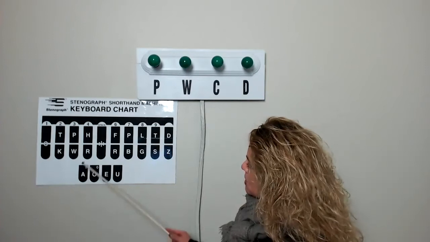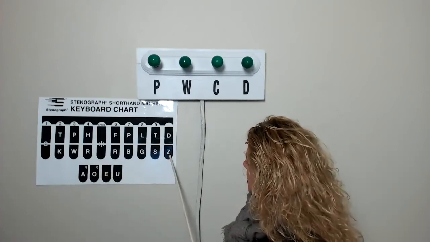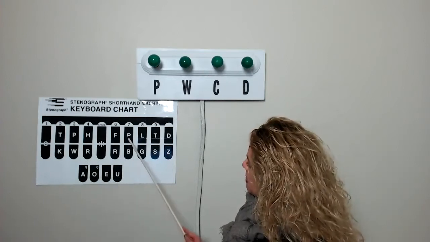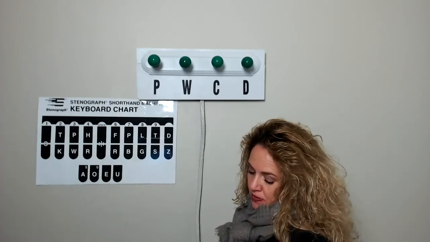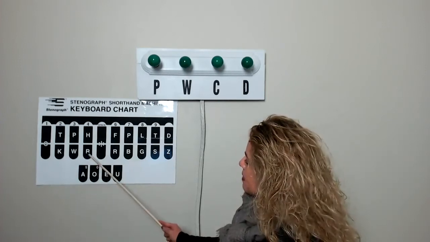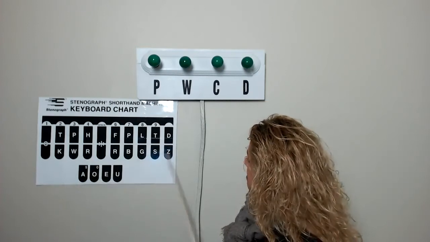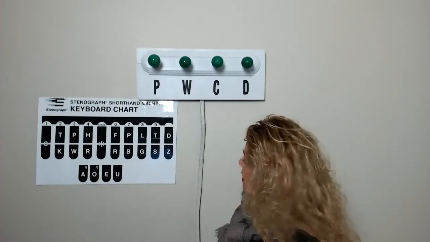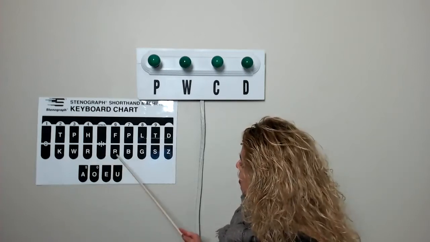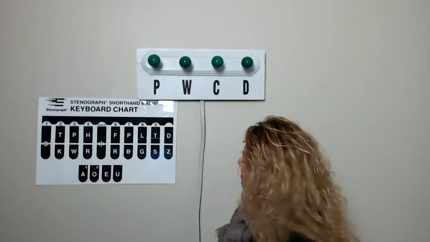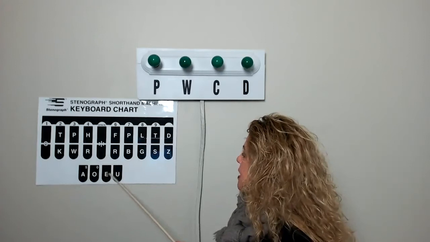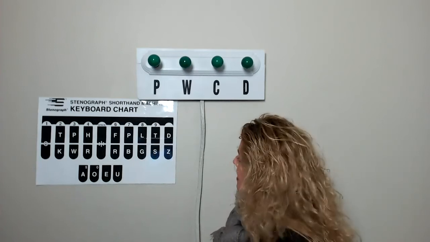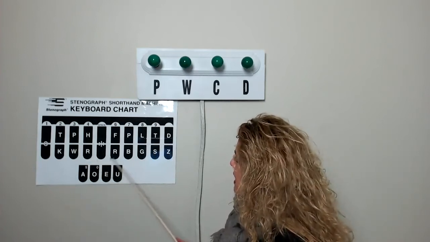Number 5, rose, R, long O-Z. Number 6, open, O-E-P. Number 7, raise, R, long A-Z. Make sure you did not strike the S. That would be race. Number 8, the brief letter, L-E-R. Number 9, his, H-I-Z. Make sure you didn't strike the S. That would be hiss. And number 10, the brief remember, R-E-B.